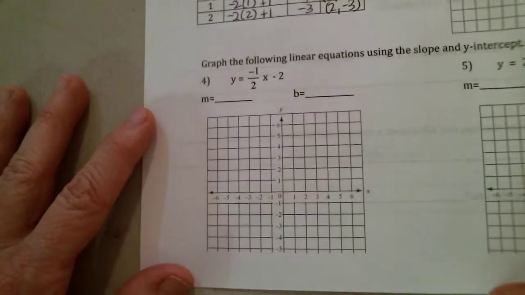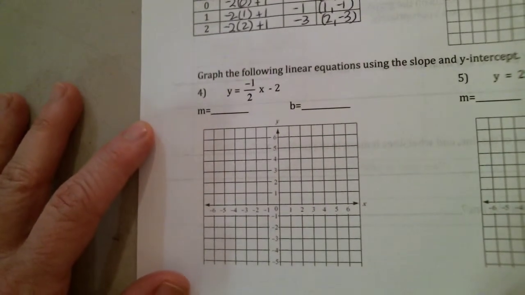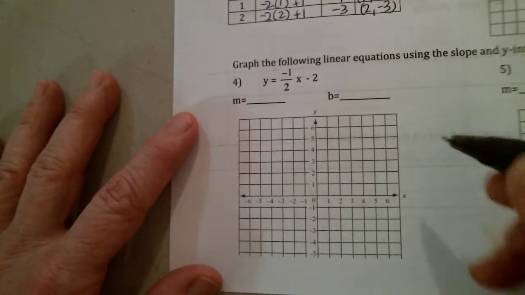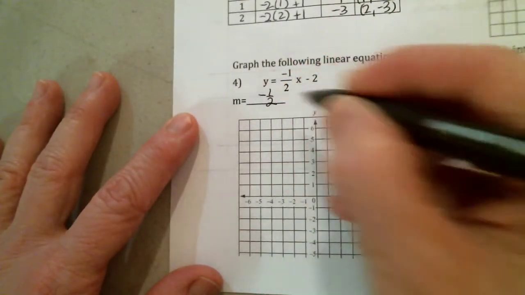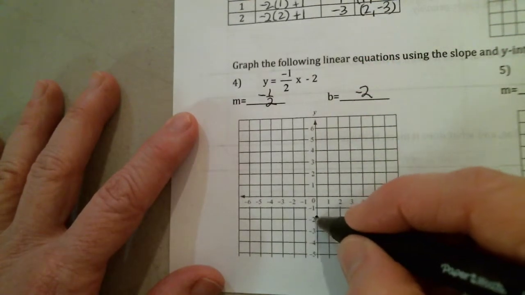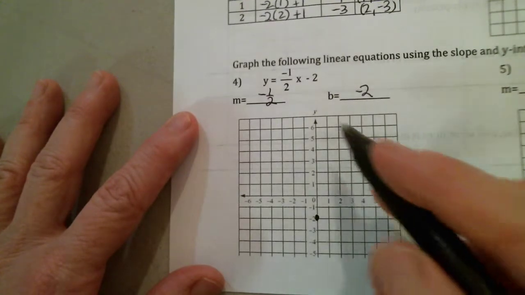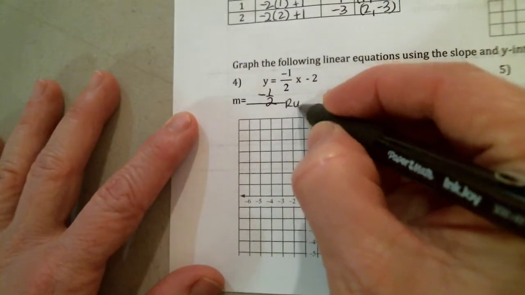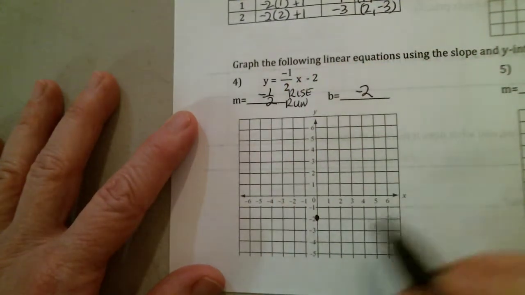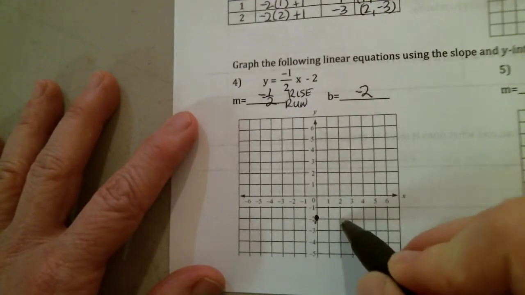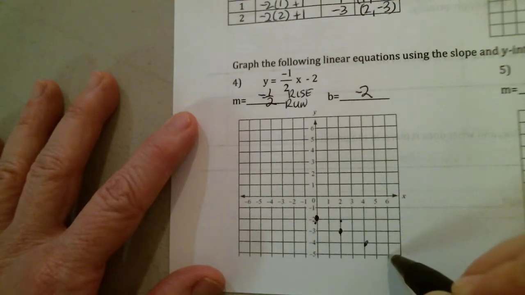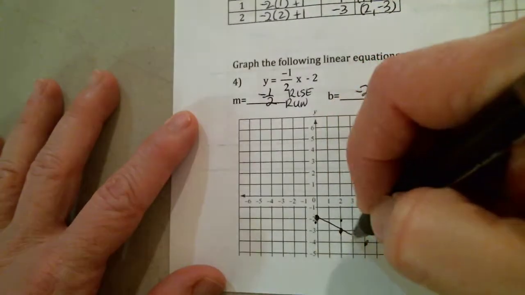Number 4 is graph using the slope and y-intercept. So for number 4, we have the slope of -1/2 and the y-intercept of -2. We go down to -2 on our graph for the y-intercept, and then it's run 2 and rise -1. Since we have a negative rise, it's going down. So from here we run 2 and we rise -1, which is down. We can do that again and again, and then we draw our line.